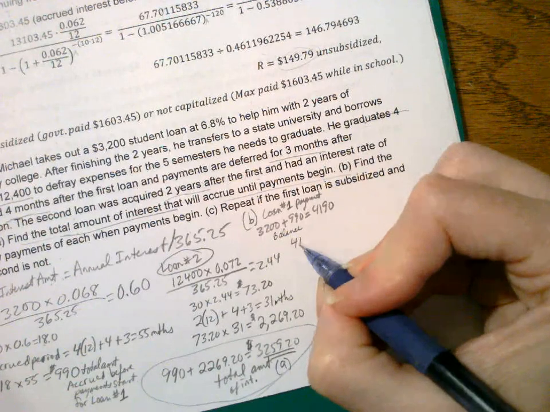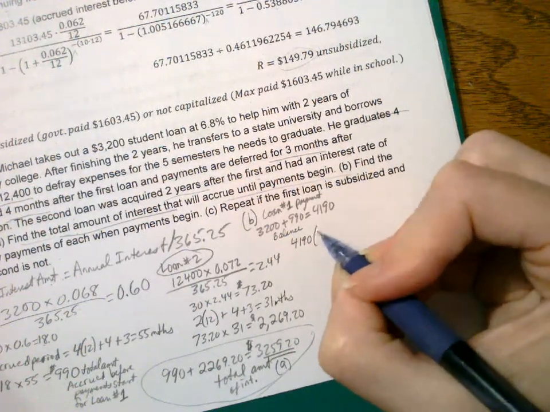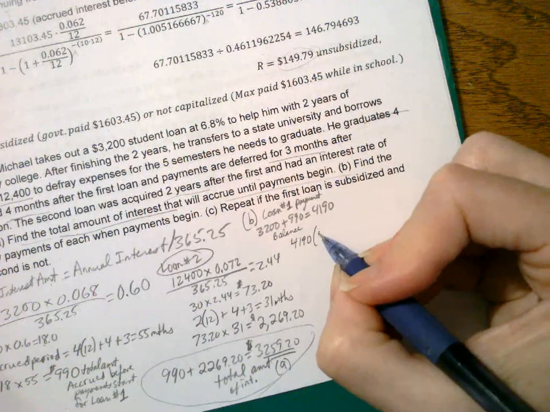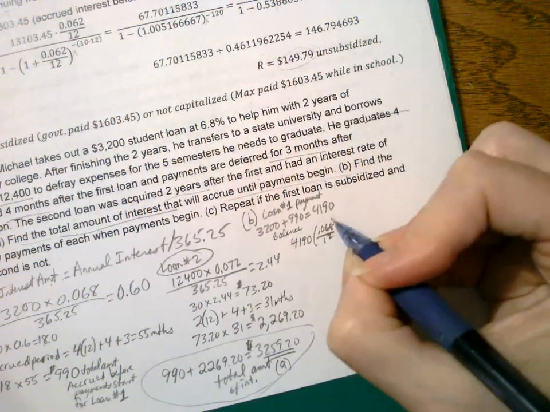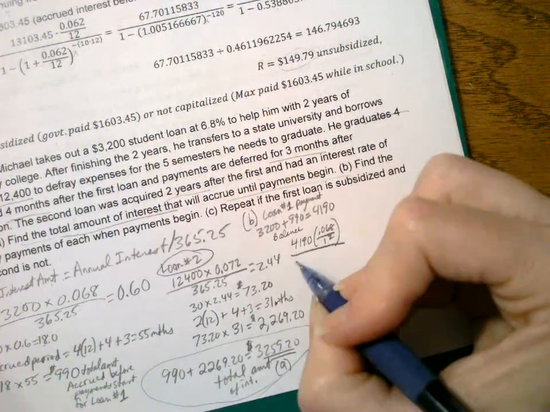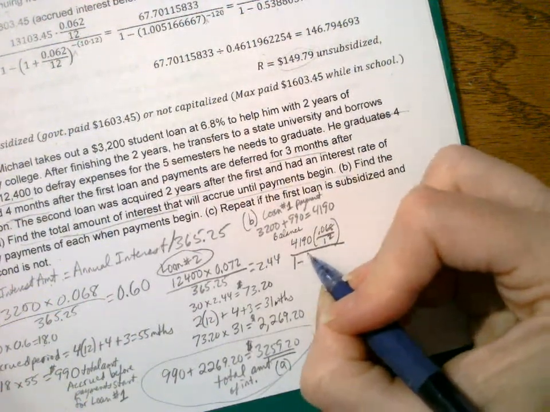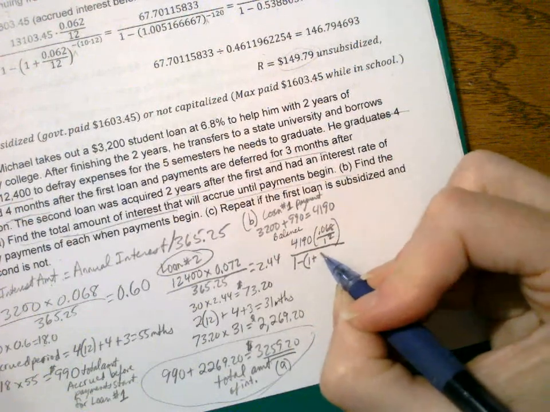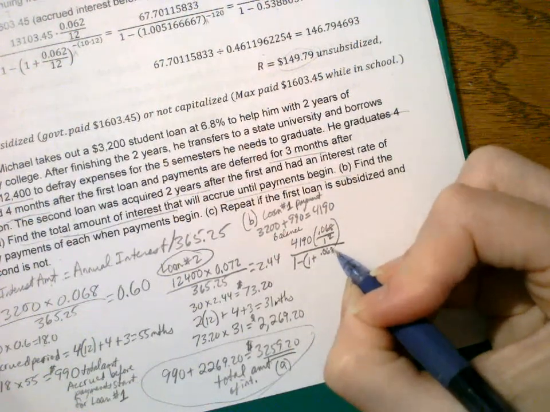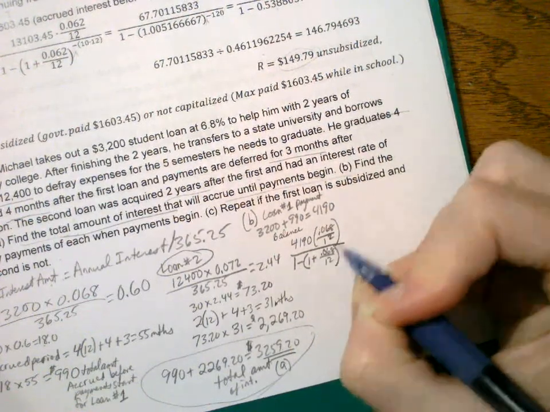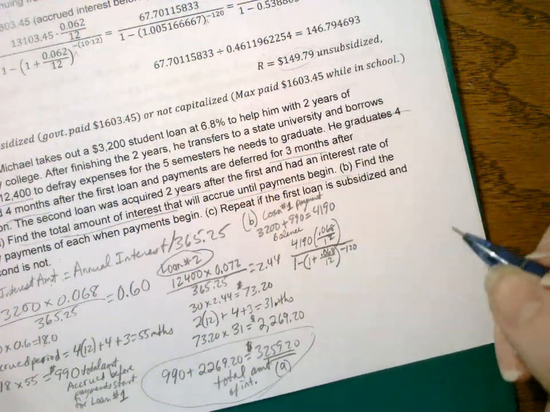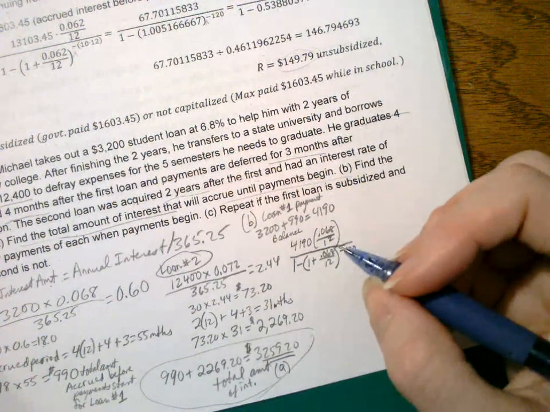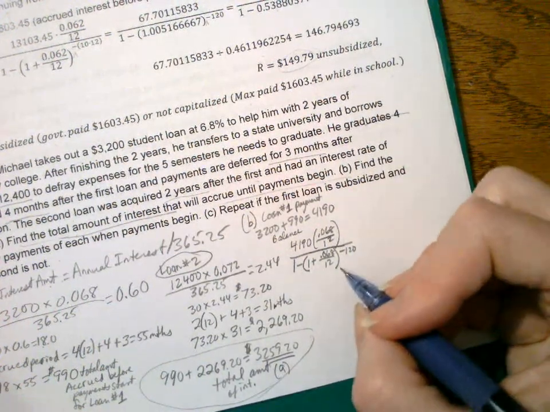So we put the principal, and that's multiplied by the rate for that loan monthly. And then 1 minus 1 plus that again, and raised to the negative 10 years at paying it monthly. 10 times 12 is 120.